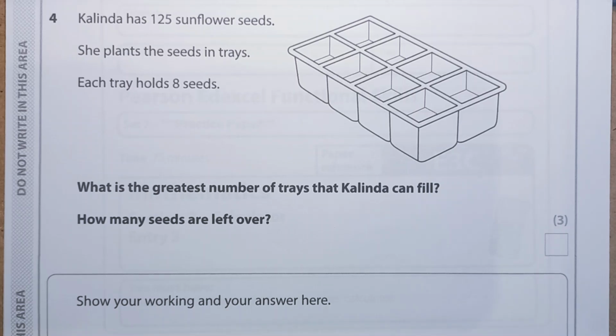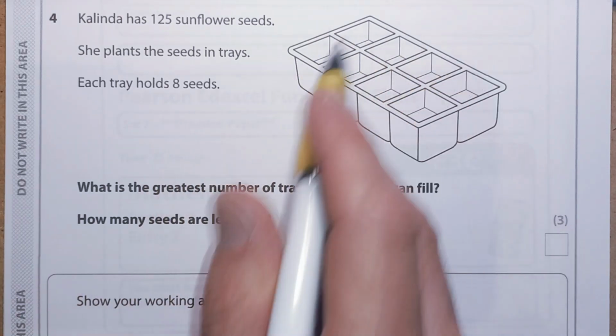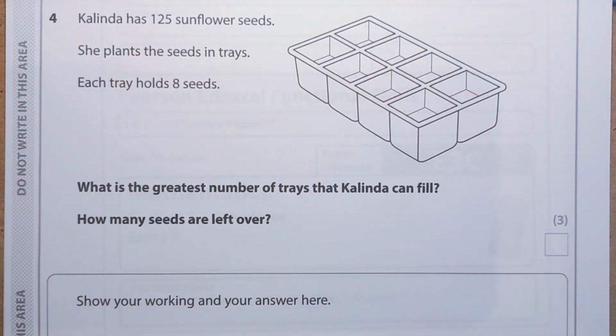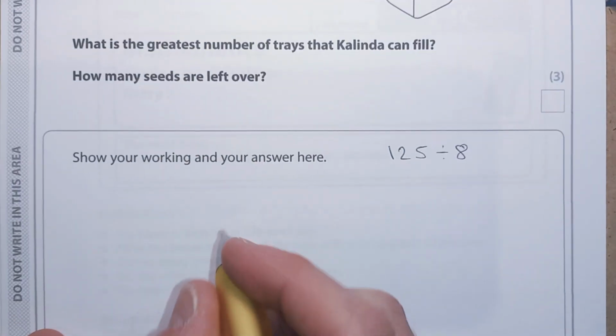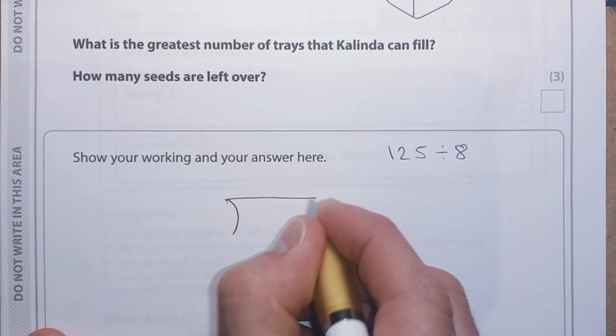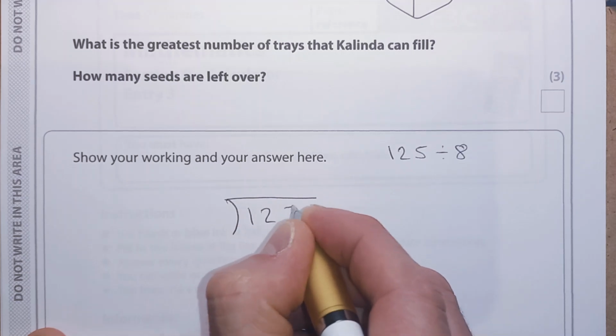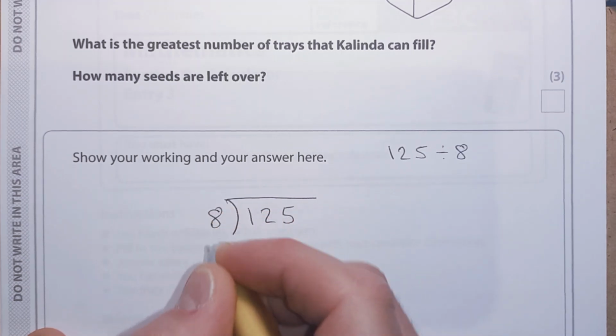So we're trying to see how many times 8 fits into 125. Or in other words, 125 divided by 8. That's what we're trying to do. So we can do that using the bus stop method. So put the 125 in the bus stop, 8 on the outside.